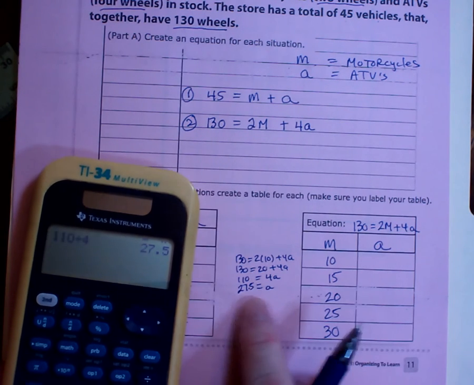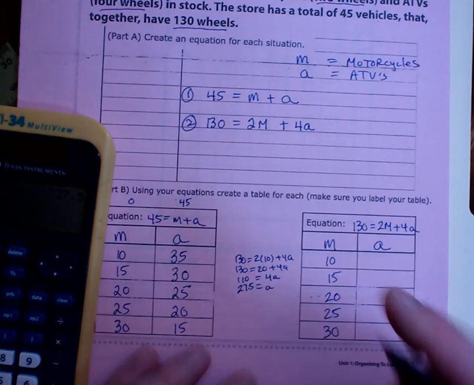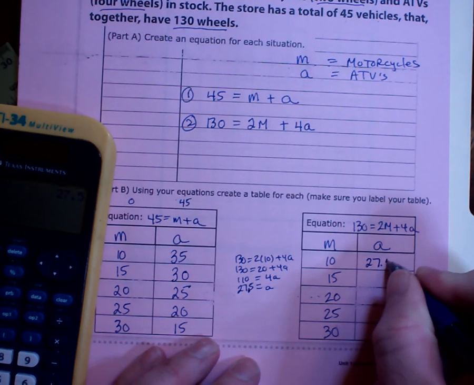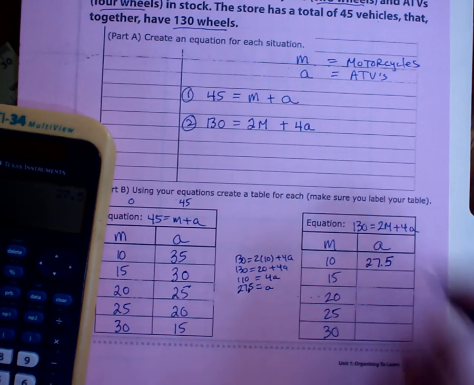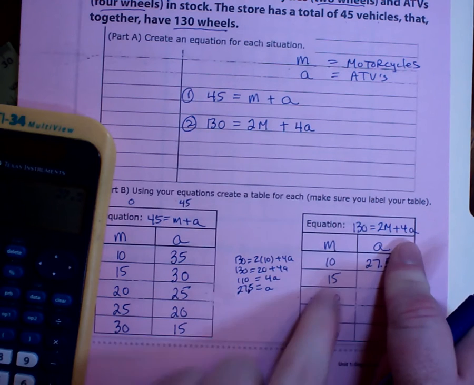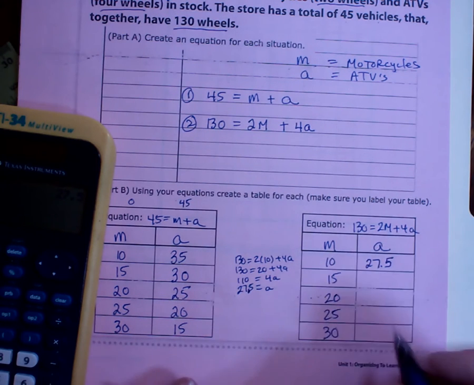Now, can I have a half of an ATV? The answer is no. And I'm going to end up with that problem quite a bit. I'm going to need numbers that are divisible by 4. Let me keep going through here.